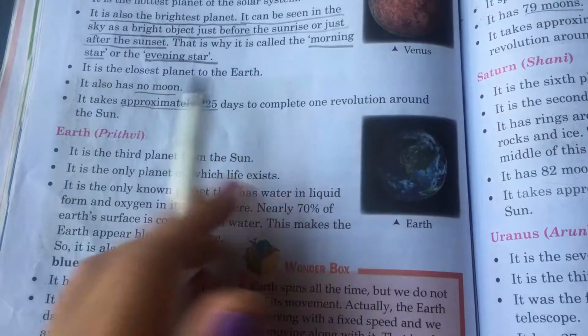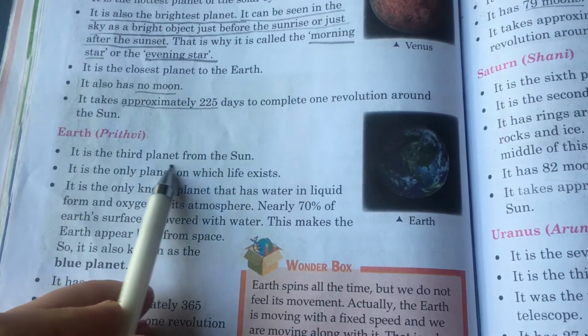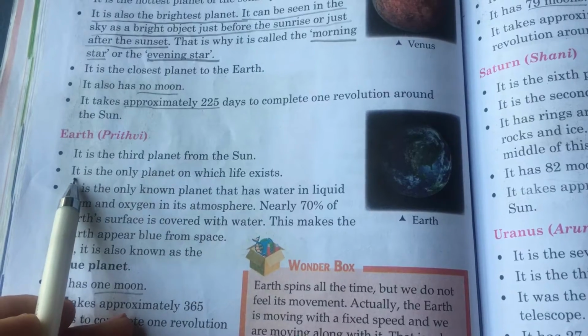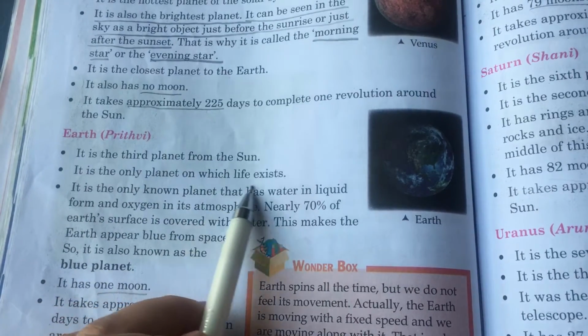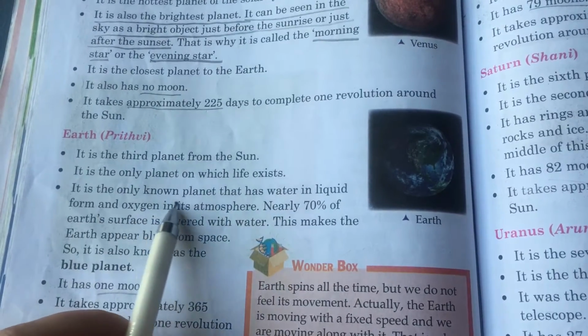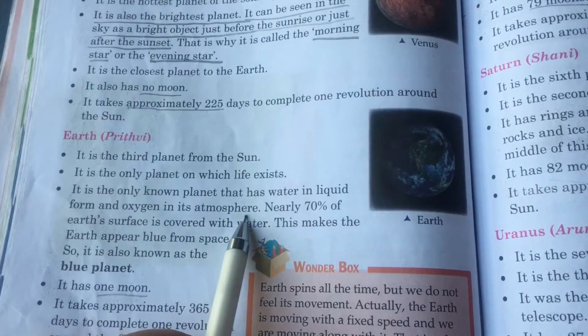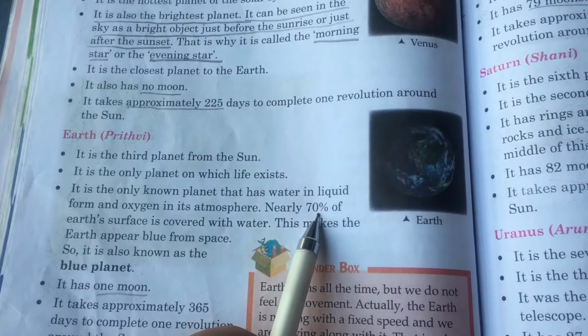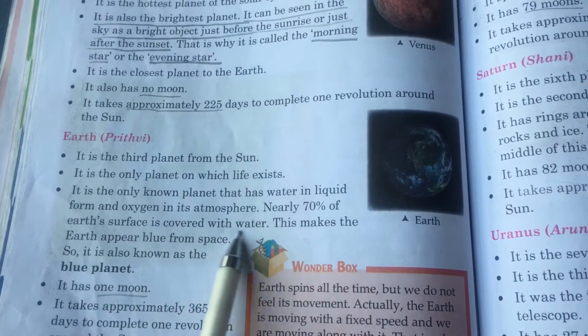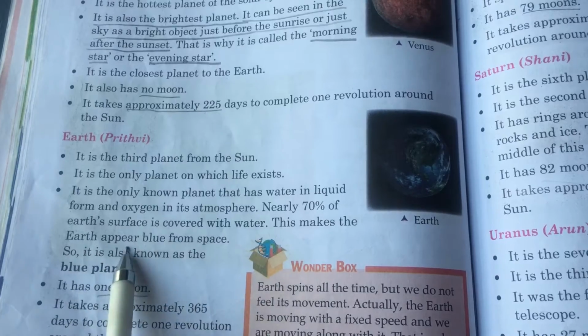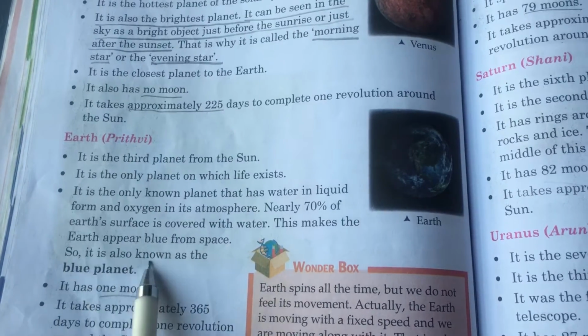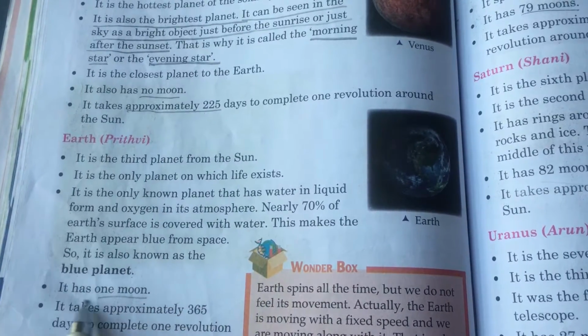Earth or Prithvi. It is the 3rd planet from the sun. It is the only planet on which life exists. It is the only known planet that has water in liquid form and oxygen in its atmosphere. Nearly 70% of Earth's surface is covered with water. This makes the Earth appear blue from space, so it is also known as the blue planet. It has one moon, and it takes approximately 365 days to complete one revolution around the Sun.